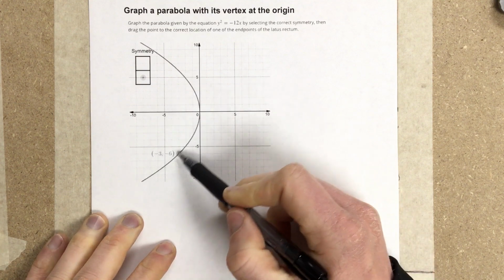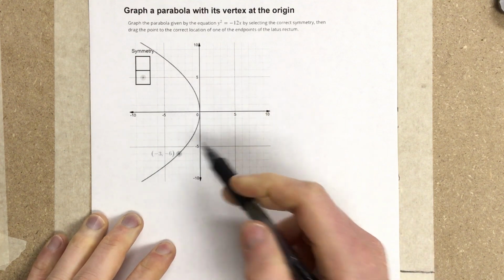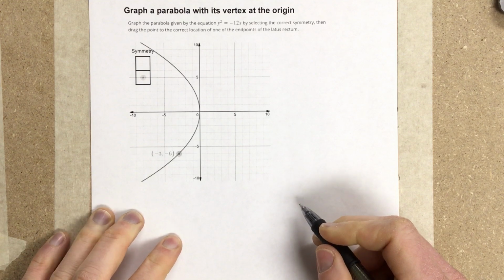So they give us the graph. This is the actual graph. This is the correct solution here. But I want to show you how we can get to that.